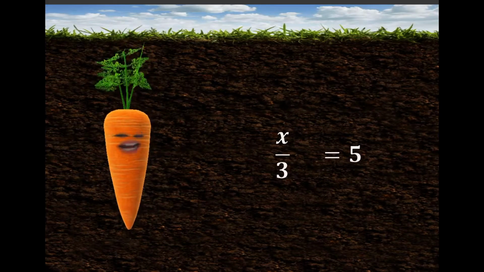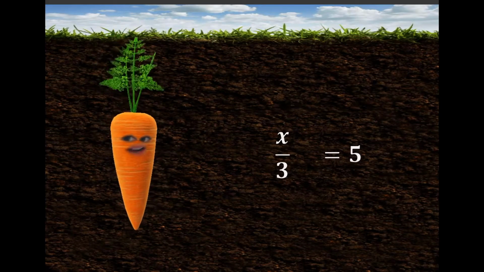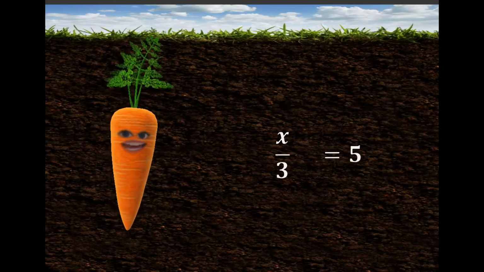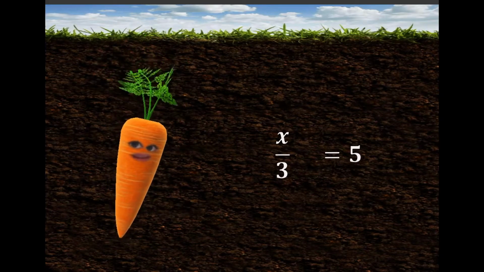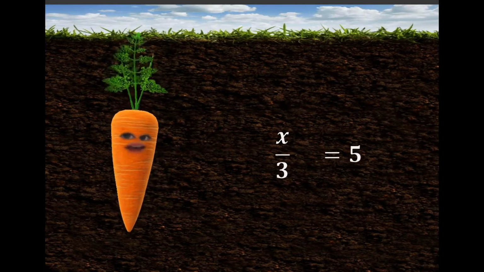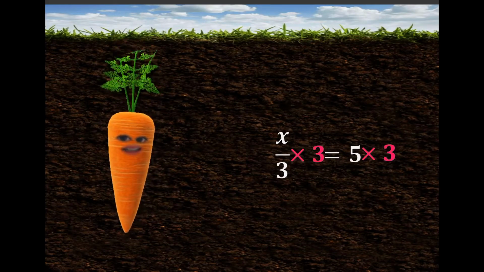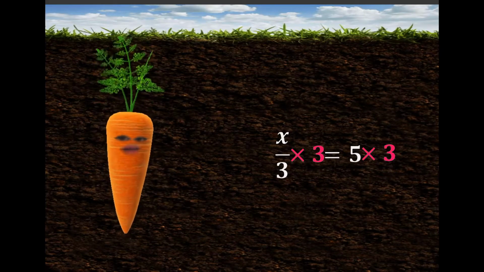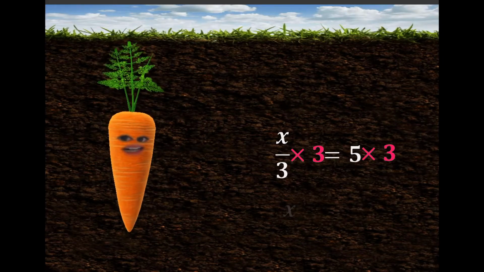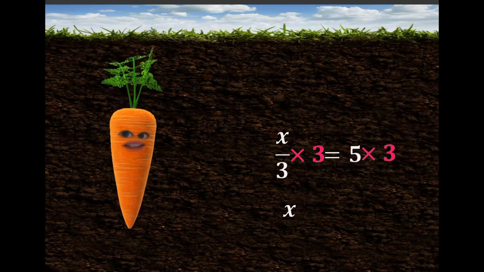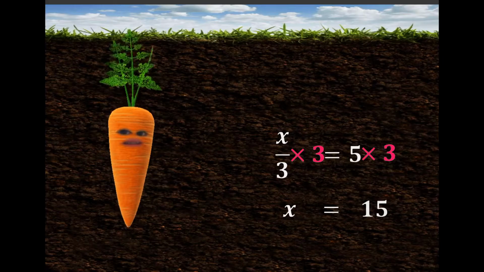What about this one? x over 3 is equal to 5. x over 3 means x divided by 3. So the opposite of divided by 3 is times 3. So we times both sides, which means this left side cancels out to be just x, and the right side, 5 times 3, is 15.